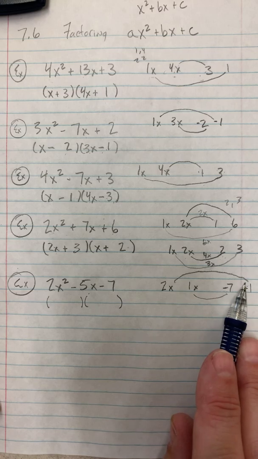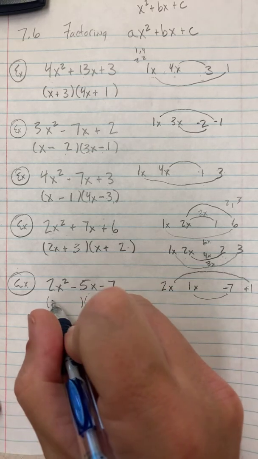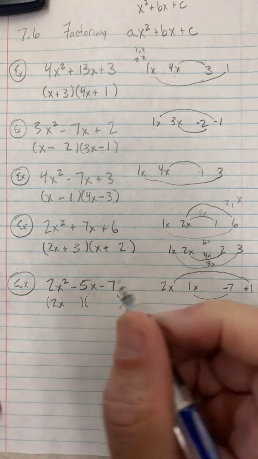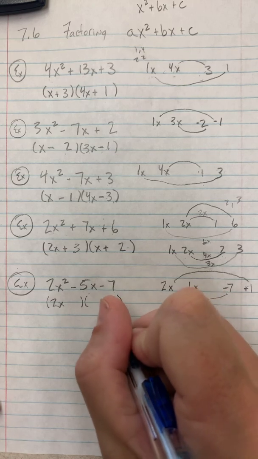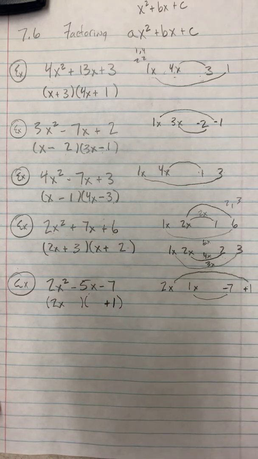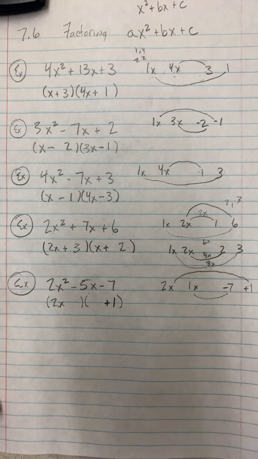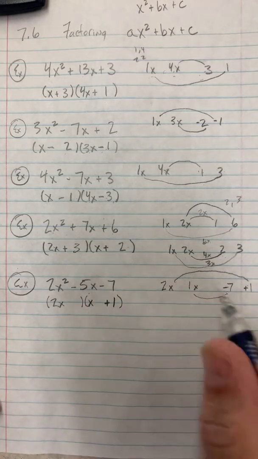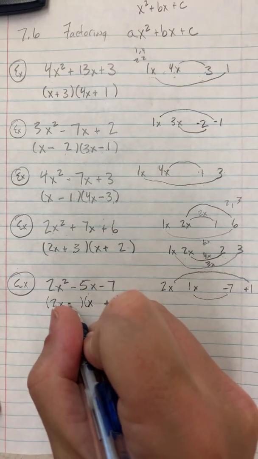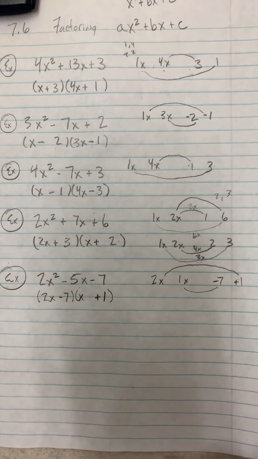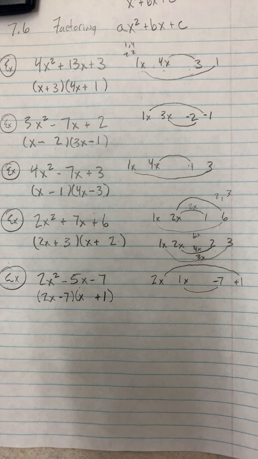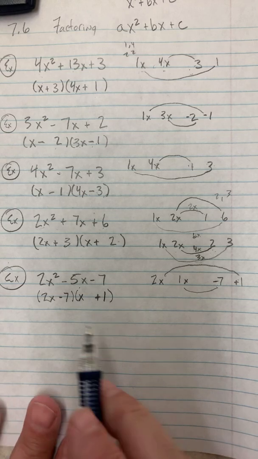This 2x needs to be multiplied by a positive 1. So if I write 2x there, this has to be a plus 1 right there. My next term would be x, which has to be multiplied by the negative 7. 2x minus 7 times x plus 1.